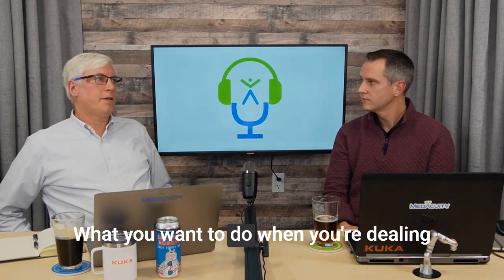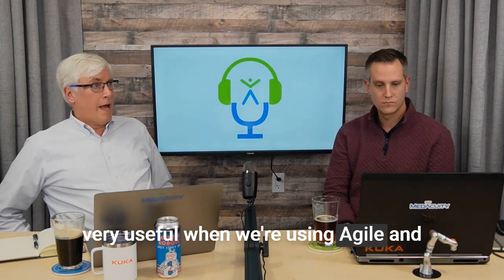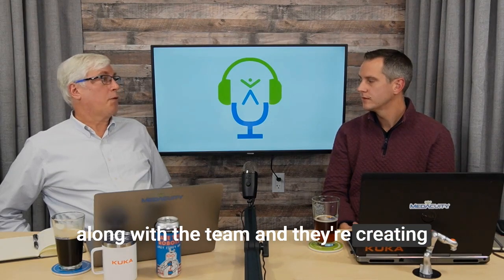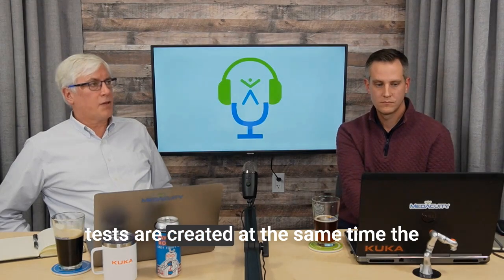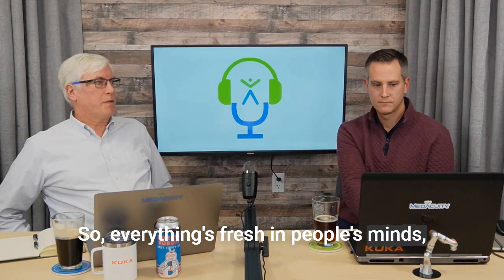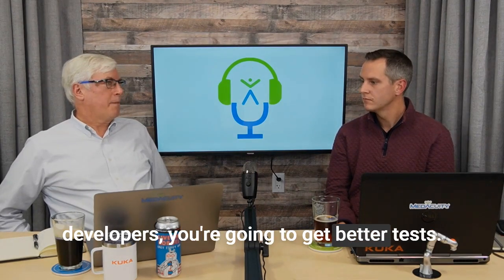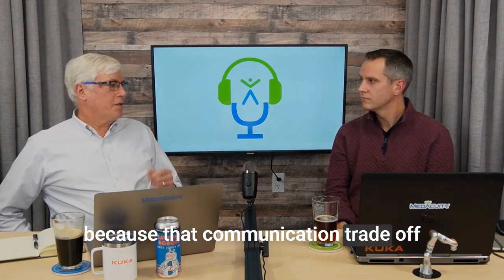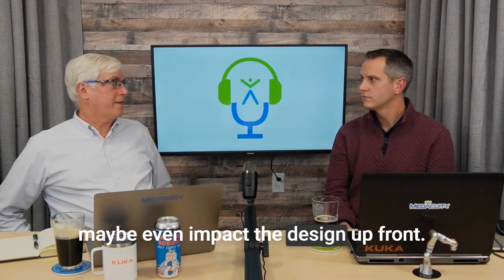What you want to do when you're dealing with test and verification, and what I find very useful when we're using Agile and Scrum, is that the QEs are actually working along with the team and they're creating the tests as we go through the functionality. What's nice about that is that the tests are created at the same time the developers are creating the functionality, so everything's fresh in people's minds. And so if the quality engineers interact with the developers, you're going to get better tests and you're going to get better functionality, because that communication trade-off is the QEs will identify things before they become problems later on, so maybe even impact the design up front.